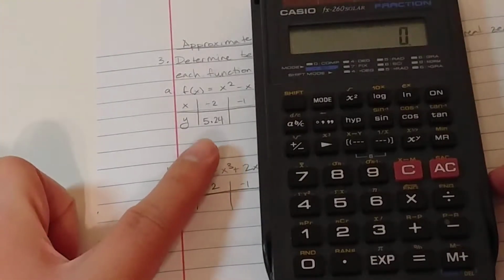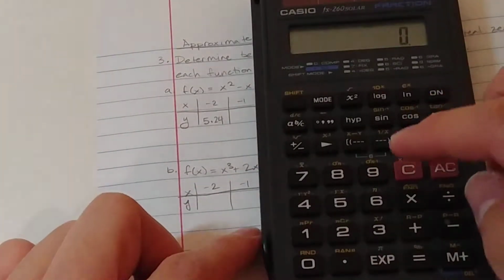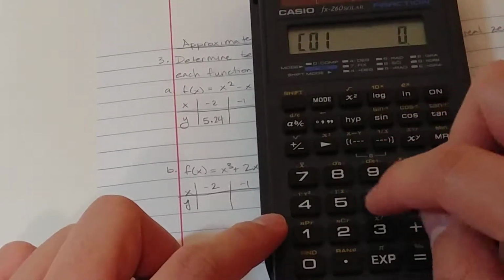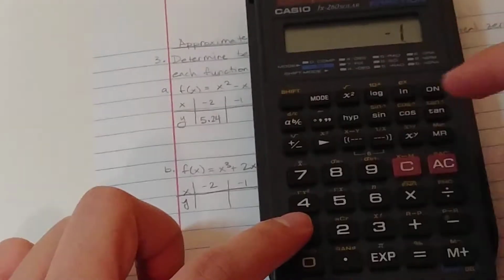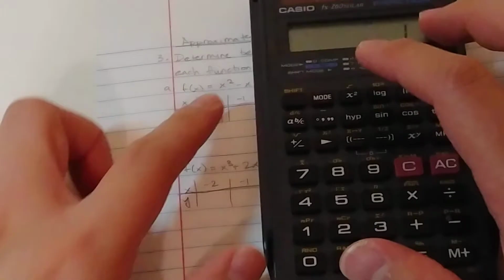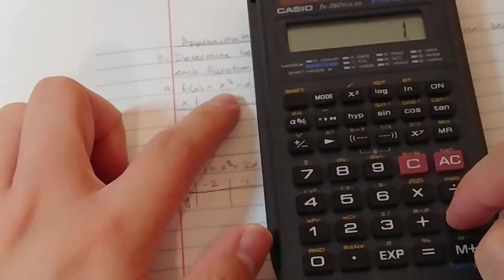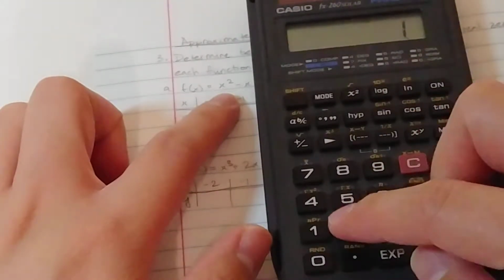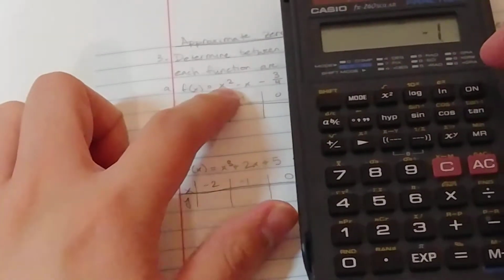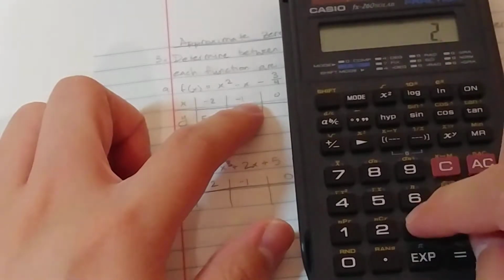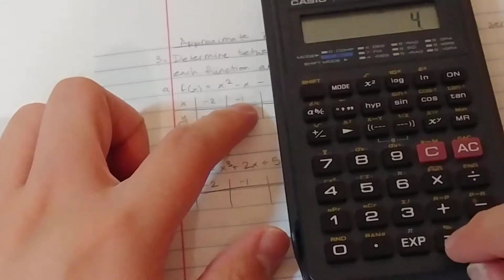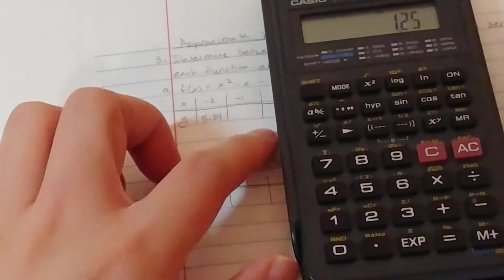So now our x is -1: parentheses, -1, close parentheses, squared, then minus -1, minus 3 divided by 4, and equals, ta-da, 1.25.